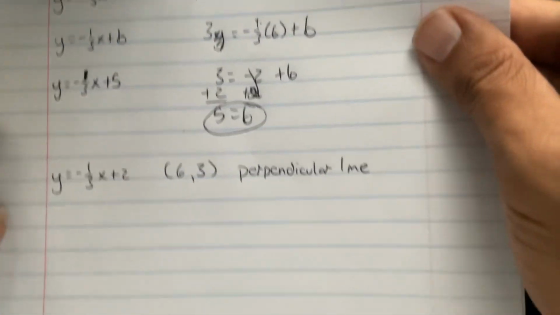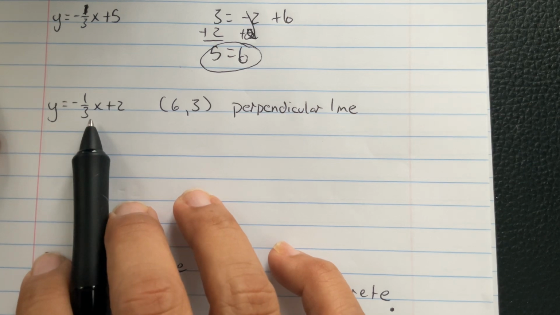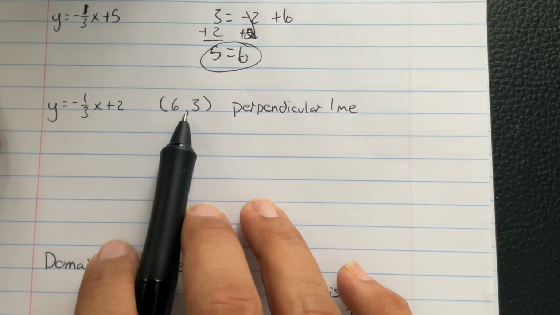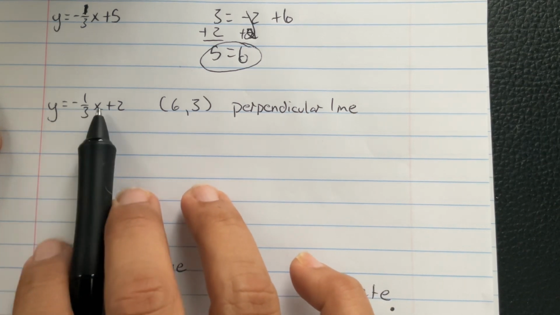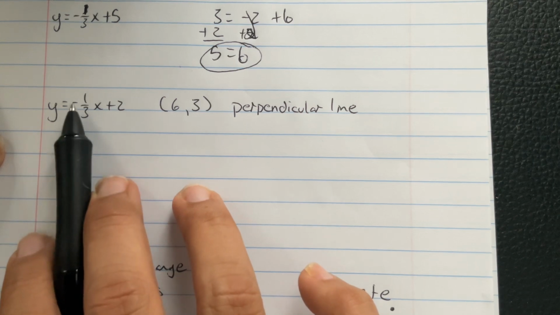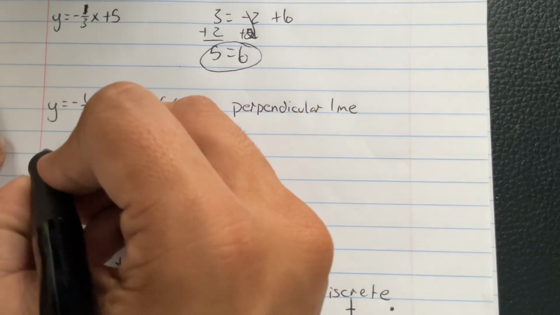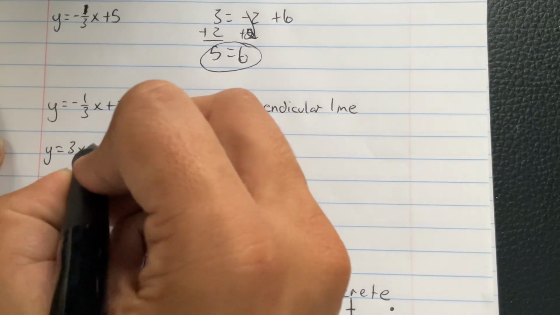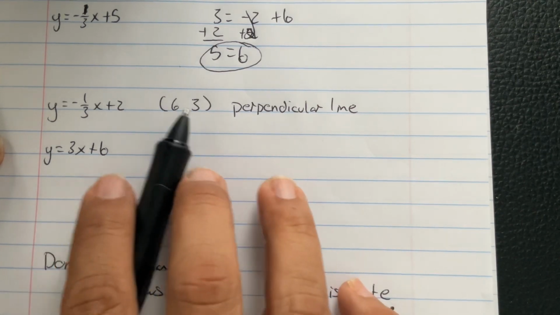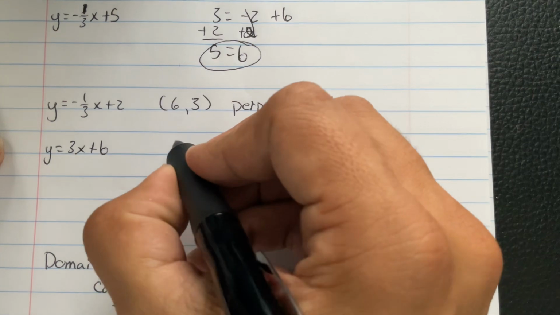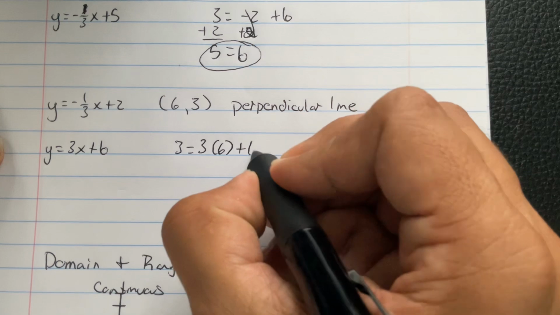So what if I asked you to make an equation that is perpendicular to this line, but goes through these two points? So now I need the perpendicular slope, which is the opposite reciprocal. So not only is it going to be positive, it's going to flip and become 3/1, which is really just 3. So the slope for this one is 3. And I still do not know what b is in this one. So I'm going to plug in 6 and 3.